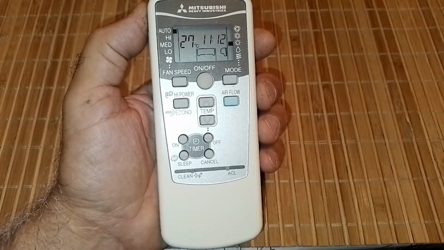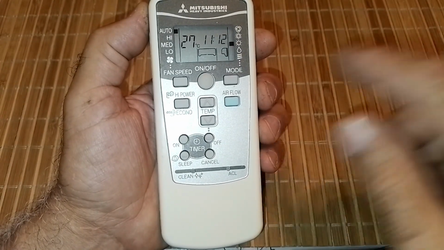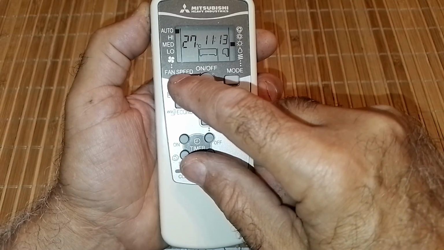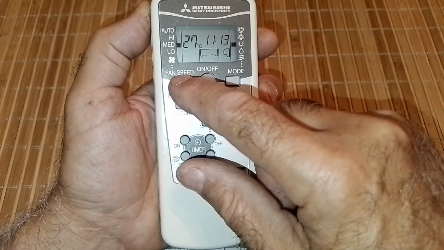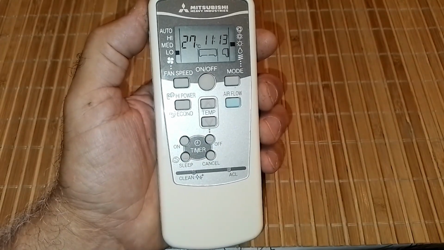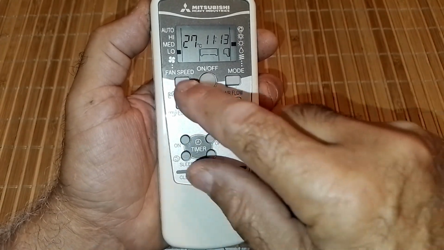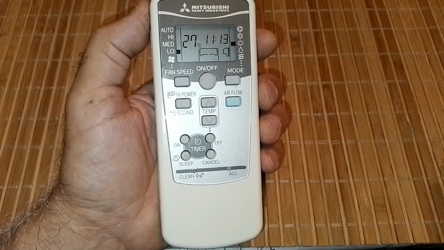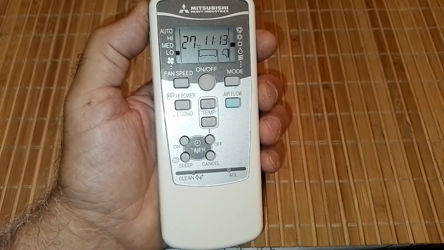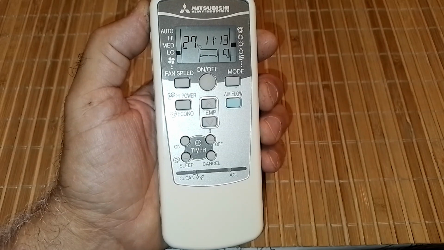We use the fan speed button to switch to auto speed mode. This air conditioner has 4 speeds: auto, high, medium, low. Each time the fan speed button is pressed, the next fan speed is selected. When the cursor stops on the word auto, the auto speed will be selected.